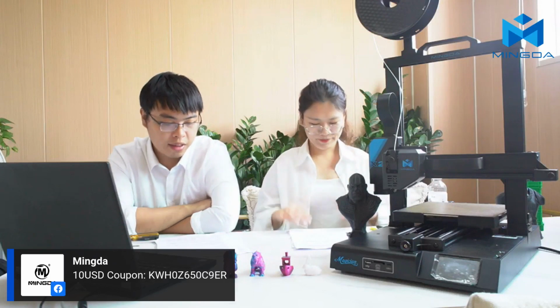Open the box when you finish. It is very easy to assemble, right? Okay, we will introduce each feature of the Magician X2 step by step.